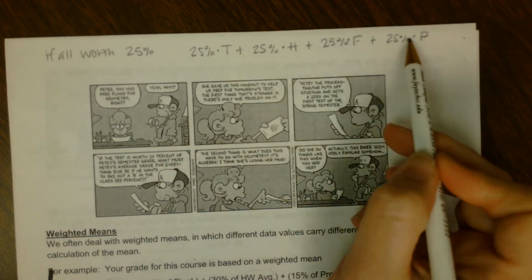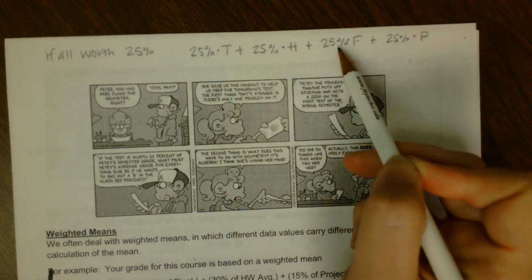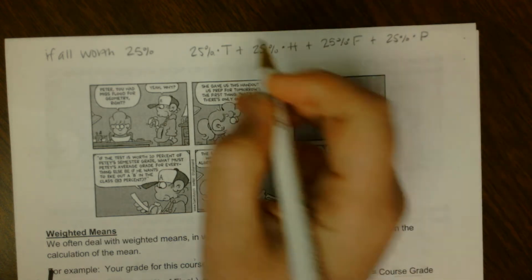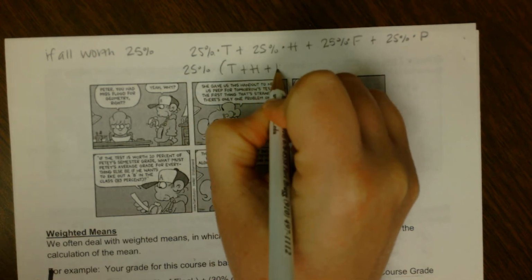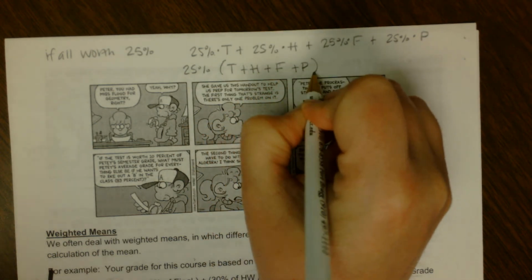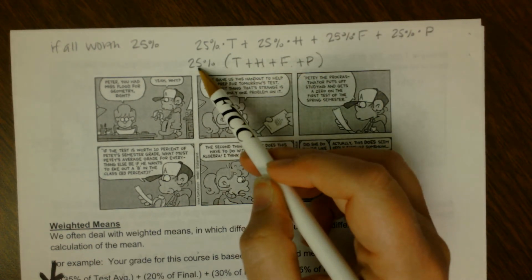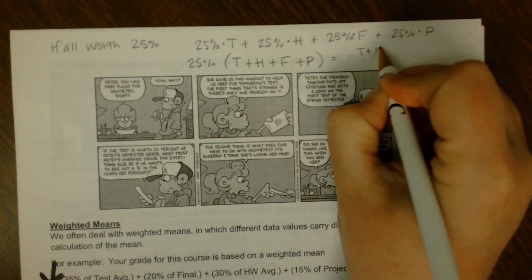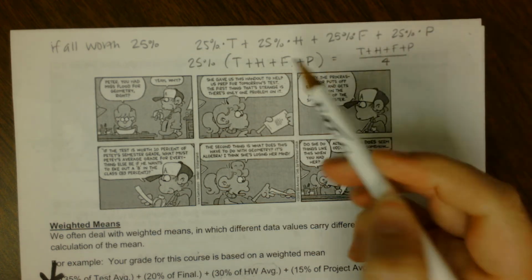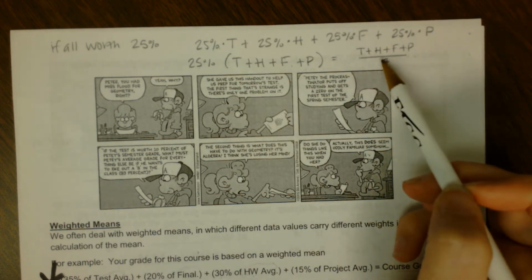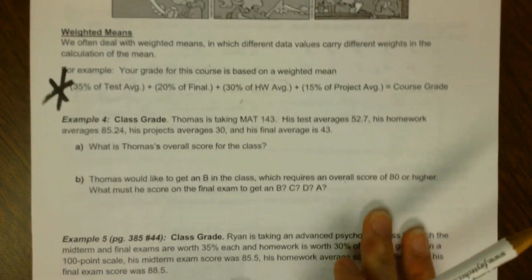So here you're multiplying everything by 25%. In math, when you have a common thing in each term, you can factor it out. So this would be 25% times your test, plus your homework, plus your final, plus your project, right? And 25% is 1/4, right? So this is the same thing as t plus h plus f plus p divided by 4, which is your normal mean. So when everything's weighted the same, that is just your normal mean. But when things are different, you actually have to keep these separate, like this.